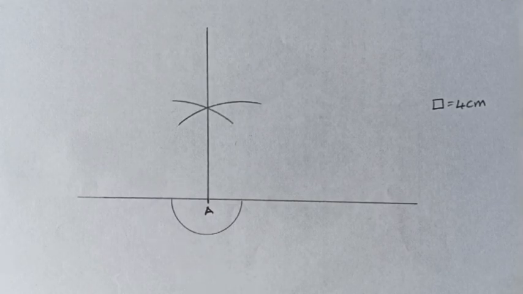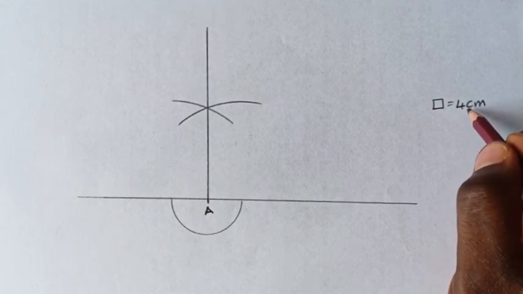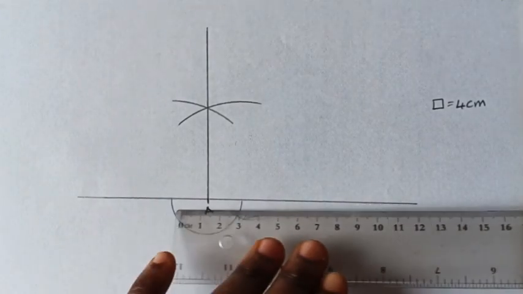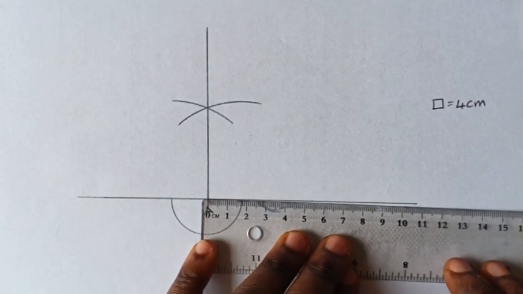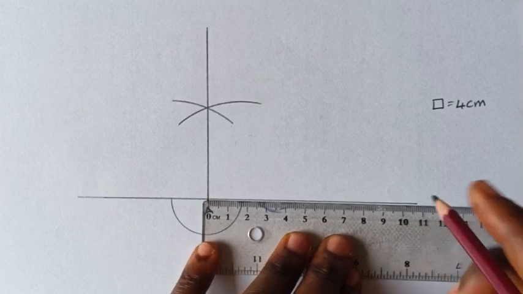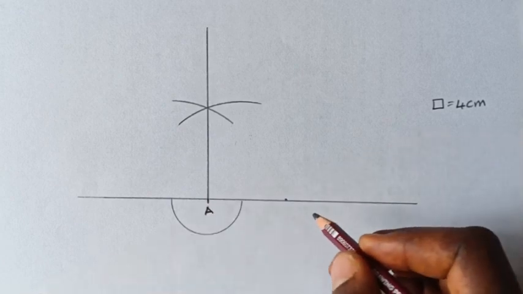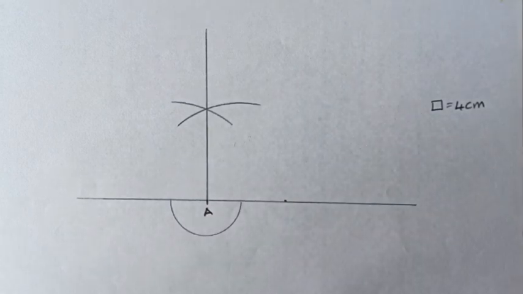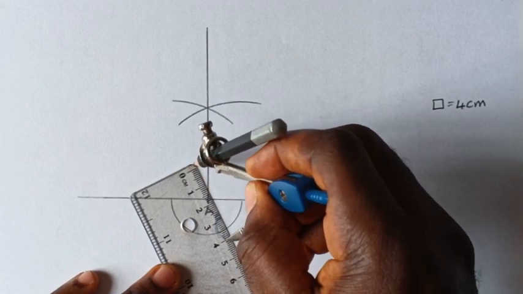Now the next step is to construct our square. Like I said earlier, we'll be making use of the 4 centimeters. So we now measure our 4 centimeters at this point. And here is our 4 centimeters. So we now indicate. So you transfer the measurements from your meter rule, 4 centimeters.